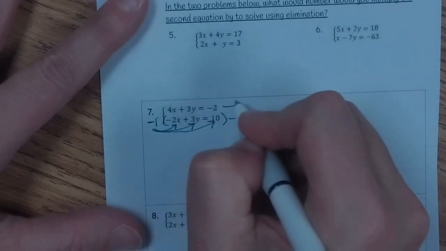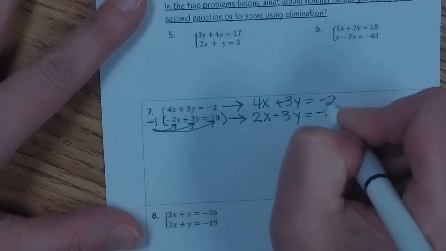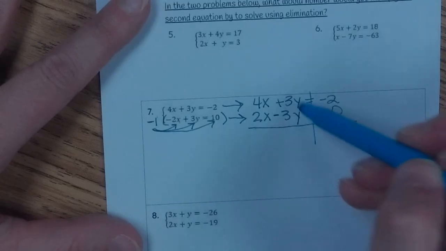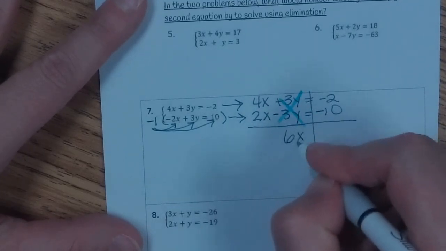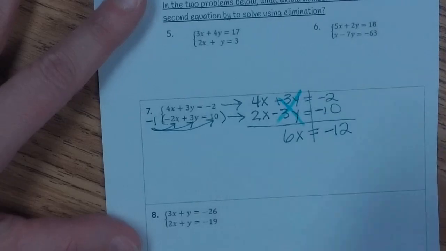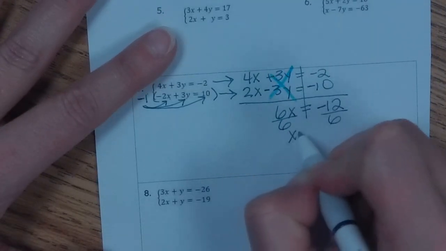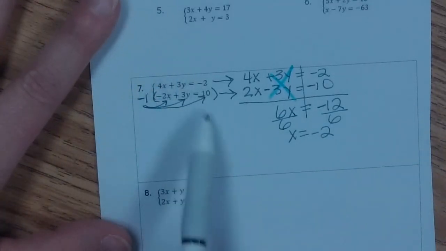And then we'll copy the top equation, just how we saw it, 4x plus 3y equals negative 2. And now our 3y's cancel. So we get 4 plus 2 is 6x equals negative 12. And now you just divide to figure out x. X is negative 2.